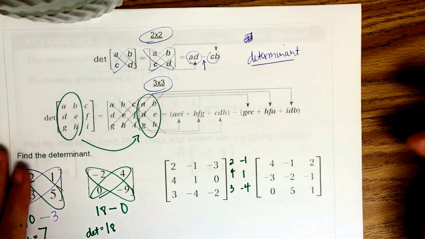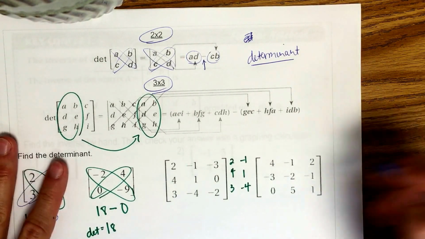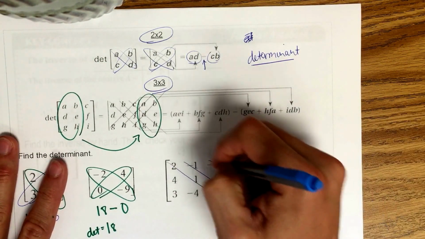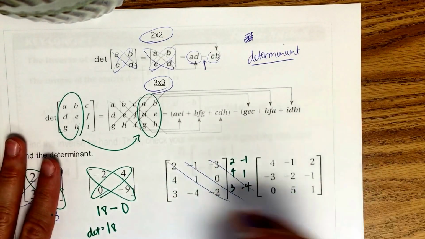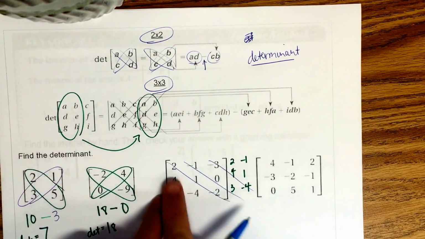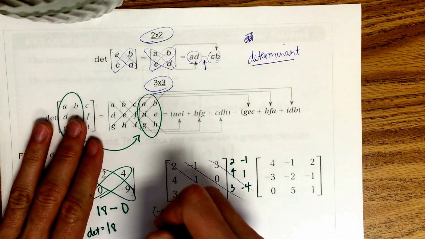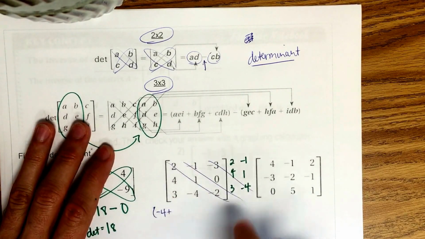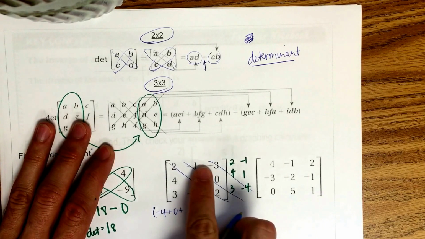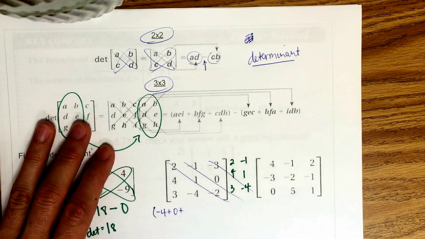All you're going to do at that point is multiply a bunch of diagonals. You're going to go down 1, 2, 3 times, and you're going to figure out what those three numbers are and add them together. First diagonal gives me -4. Second diagonal gives me 0. Third diagonal gives me 48.